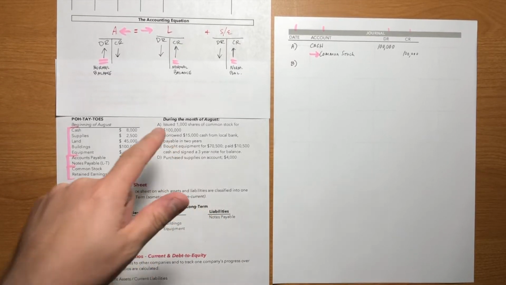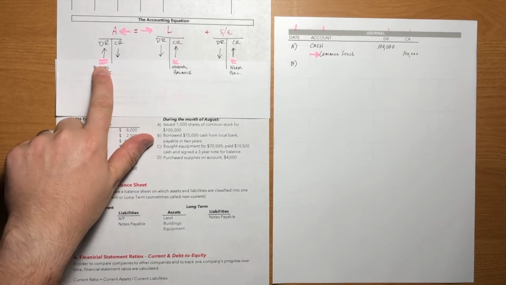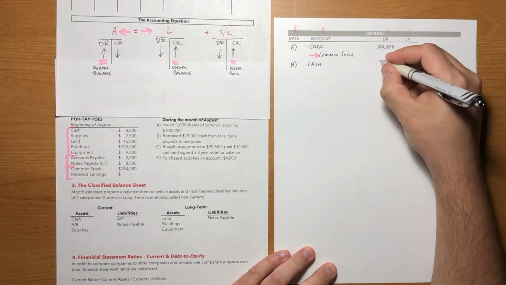If I borrow money from a local bank, what am I getting? Well, I am getting cash. My cash then is going up. How do I show an increase in my cash? Assets are shown increases with a debit. So I'm going to debit cash for $15,000.